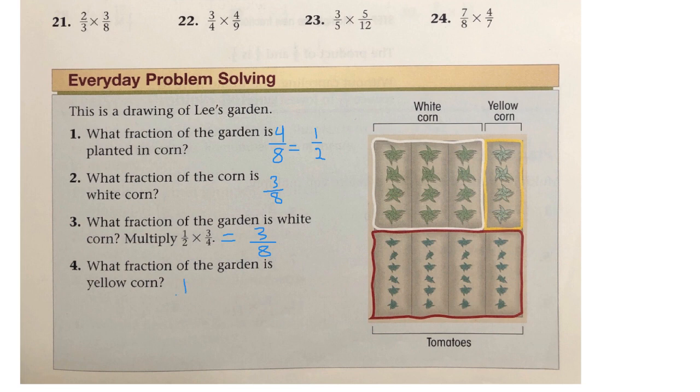So half of the garden is corn, and 1/4 is the yellow corn. So let's see if this gives us, this would be 1/8 if we just looked at the chart, because all of it is 8, and this has one section of it being 8. So 1 times 1 is 1, and 2 times 4 is 8. So yes, we get the 1/8.